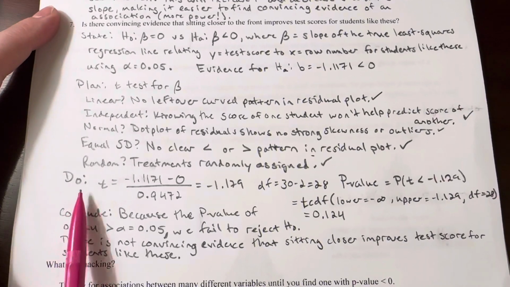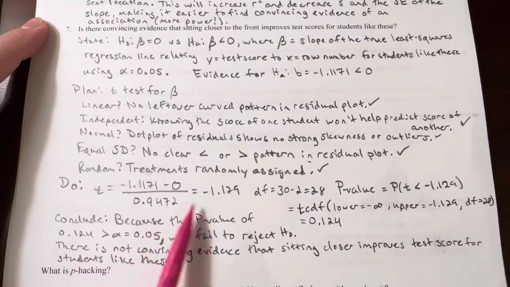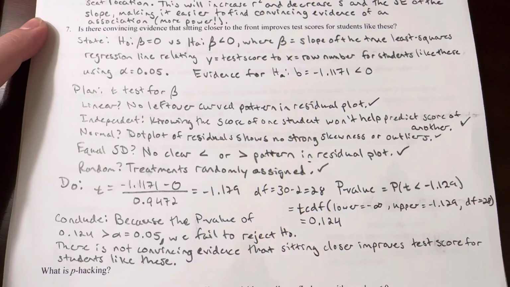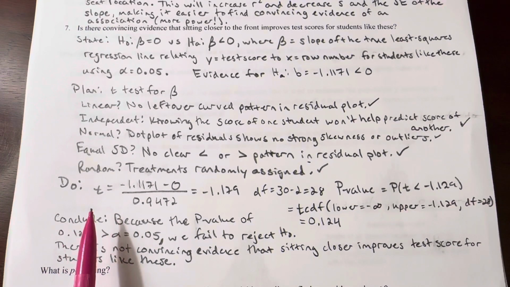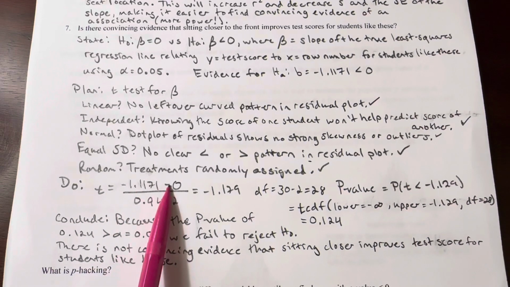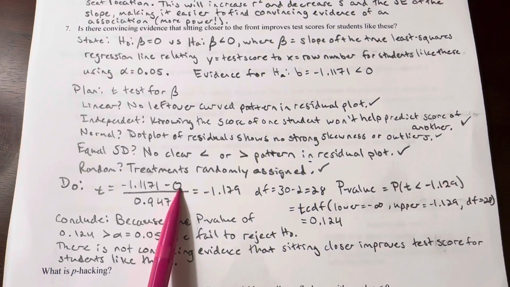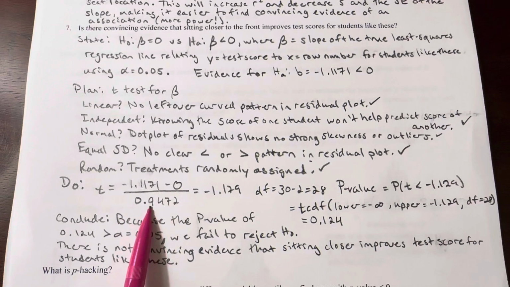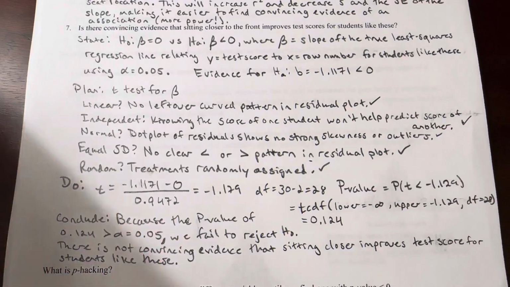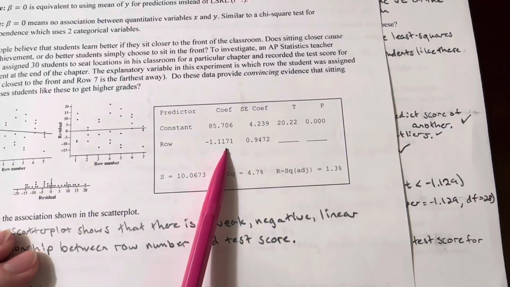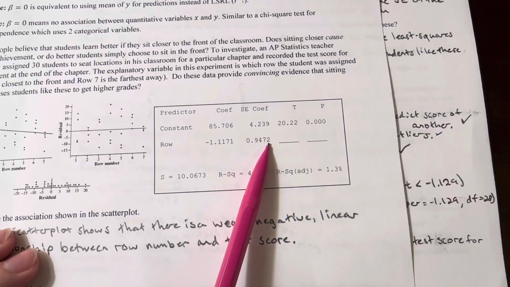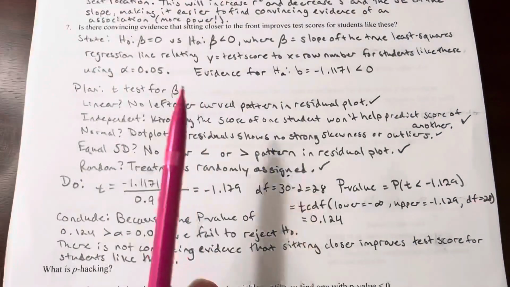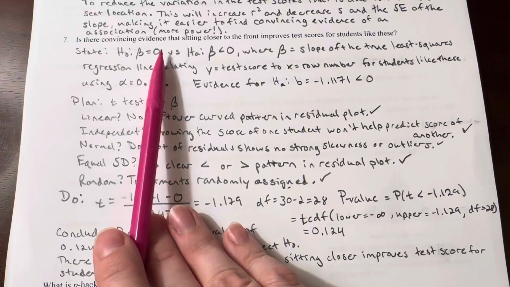Now for our do step, we need to go ahead and calculate our test statistic, and then we'll find our p-value based on that. So our test statistic of t is equal to our sample slope minus the assumed population slope from our null hypothesis divided by the standard error of the slope. Now our sample slope was negative 1.1171. Our standard error of our slope was 0.9472. And we are assuming that beta is equal to 0 based on our null hypothesis.